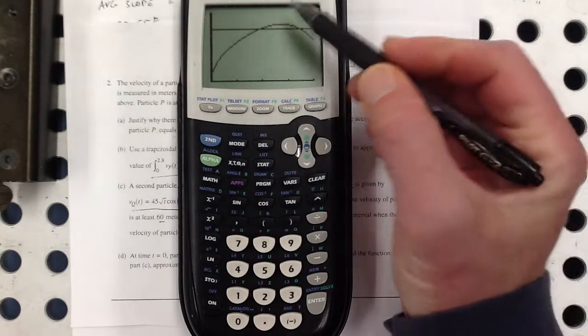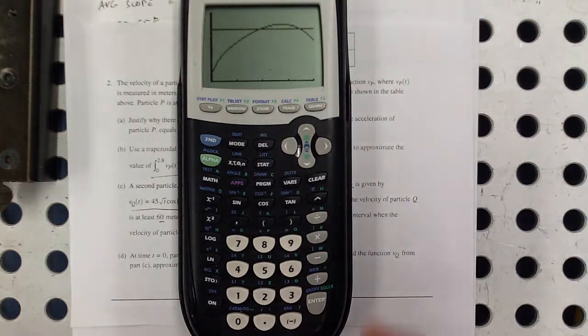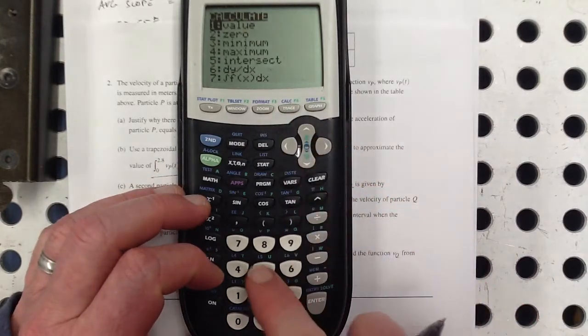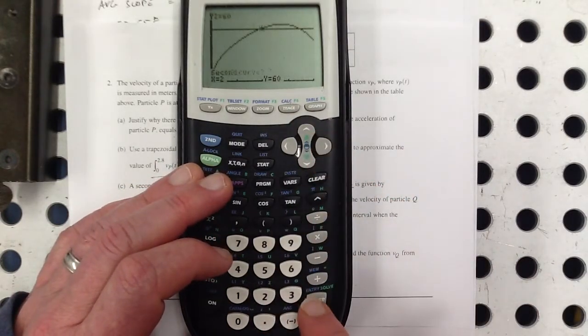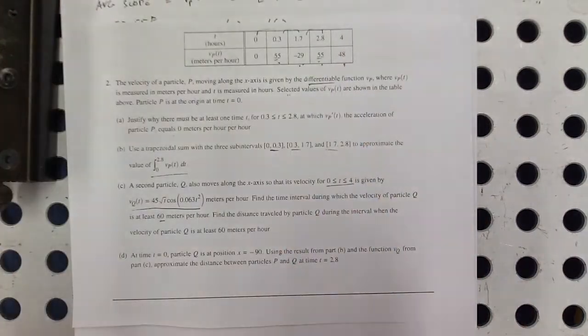All right, so you can see right there, that's when the velocity is greater than 60. So I'm just going to go ahead and find those intersections. 1.866.